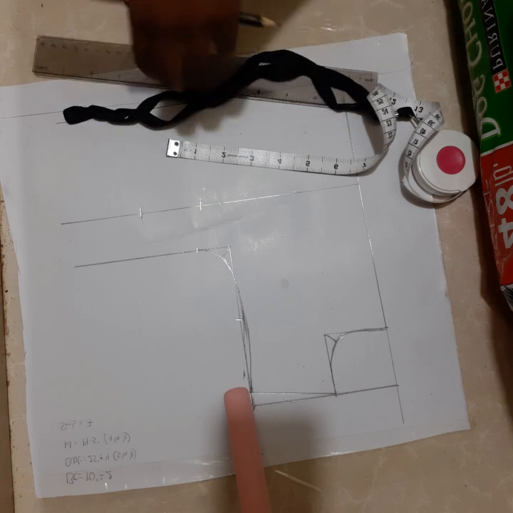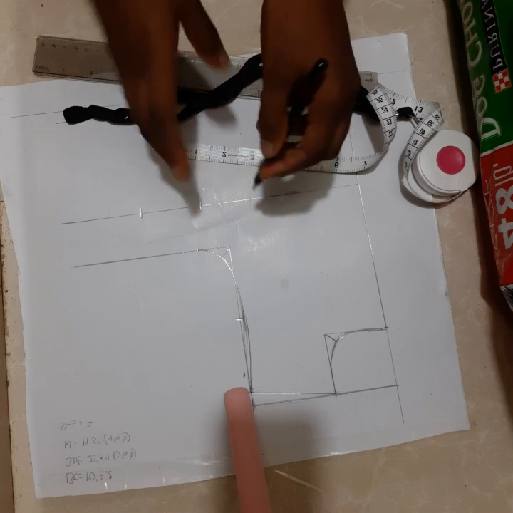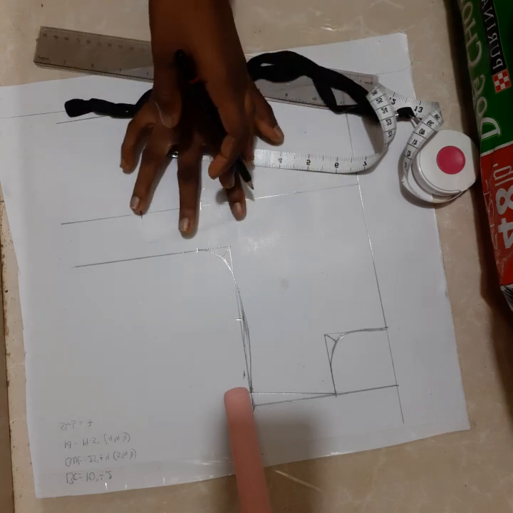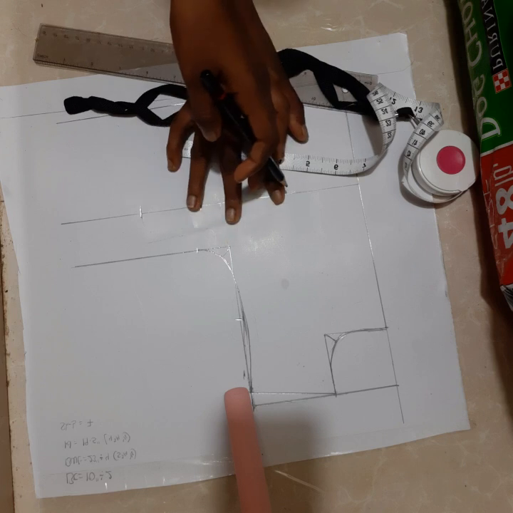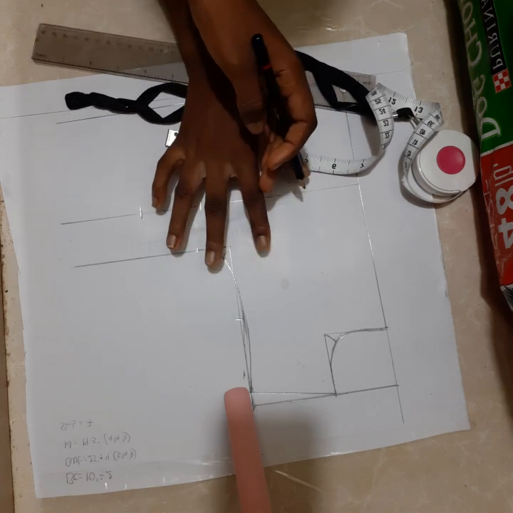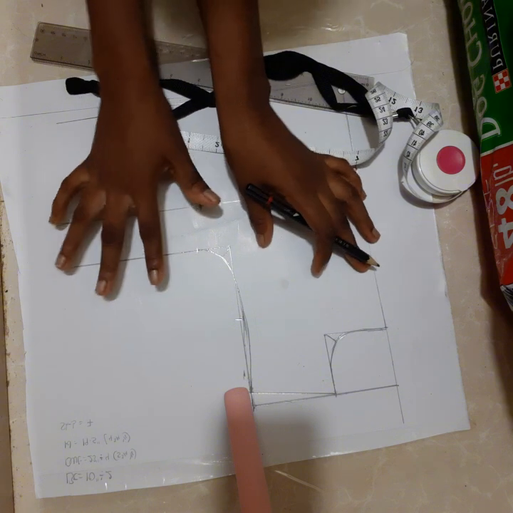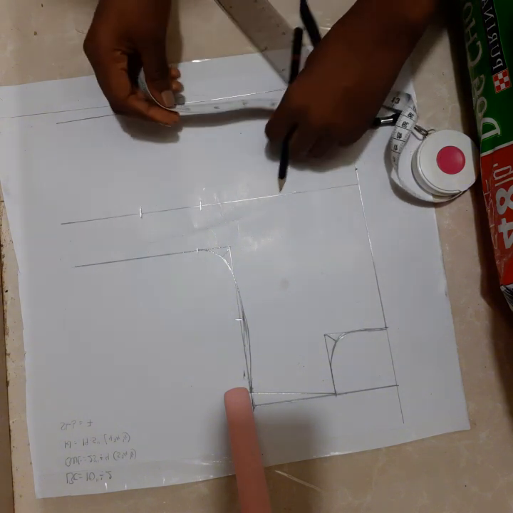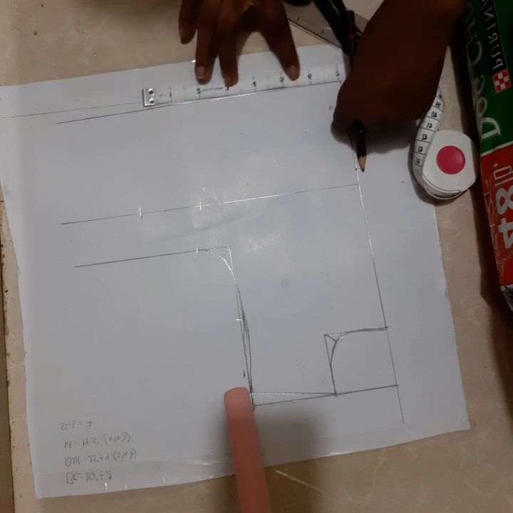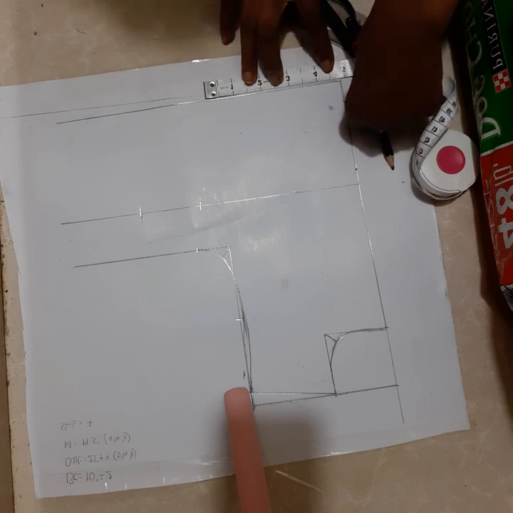The waist we have here is 19.5 inches. And if we are going to divide that 19.5 inches by 4, we are going to have 4 3/4 1/8. That is what we are using. So we are going to measure out that as well on our waistline.